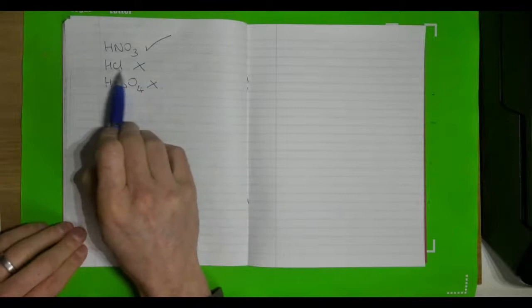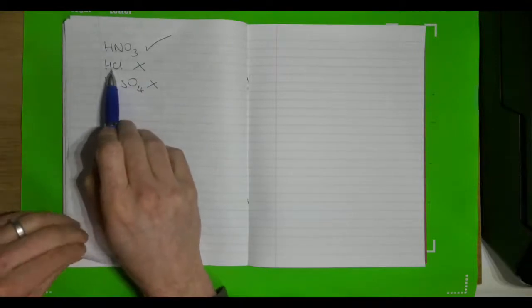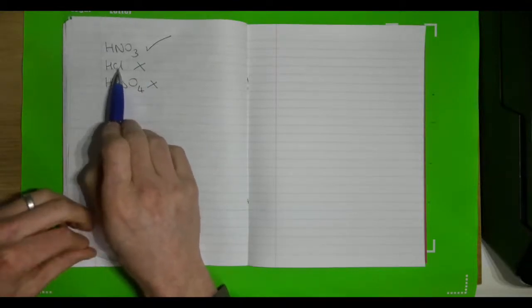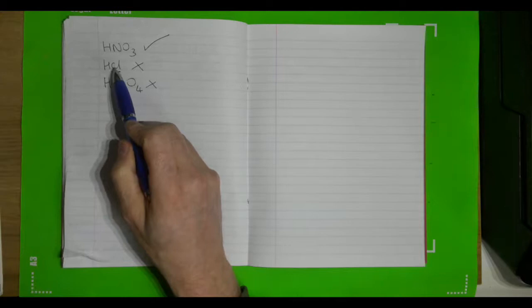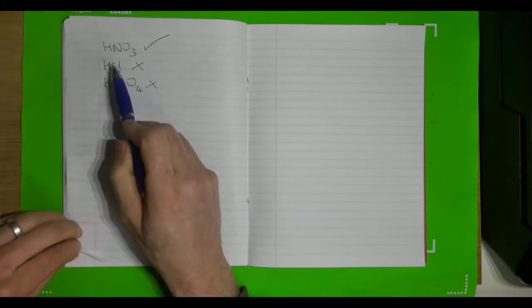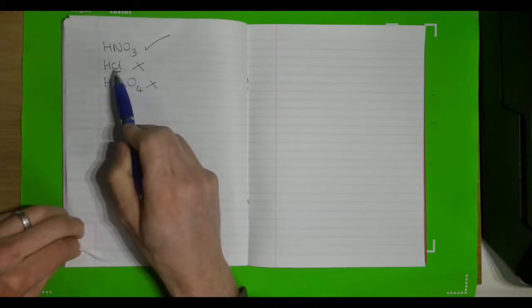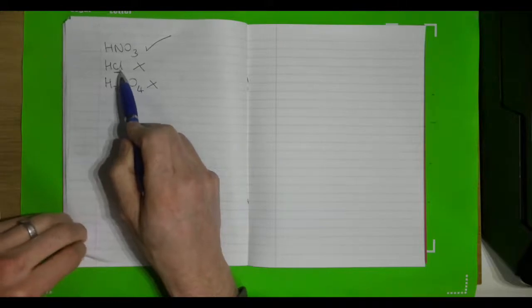This one is relatively straightforward. If you add HCl, and I'm going to emphasise this Cl bit, to get rid of any impurities, you're actually putting chloride ions in there, because HCl contains chloride ions.